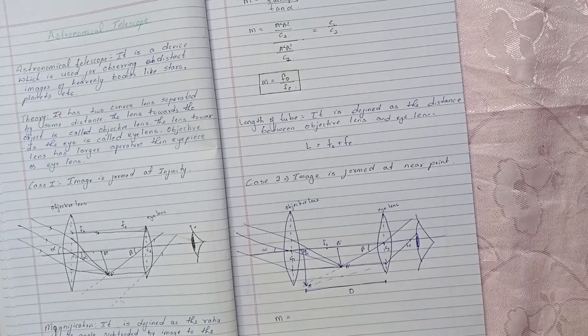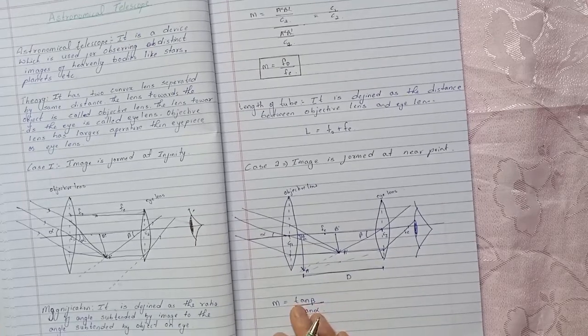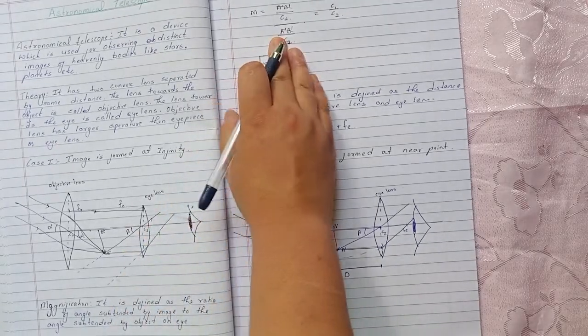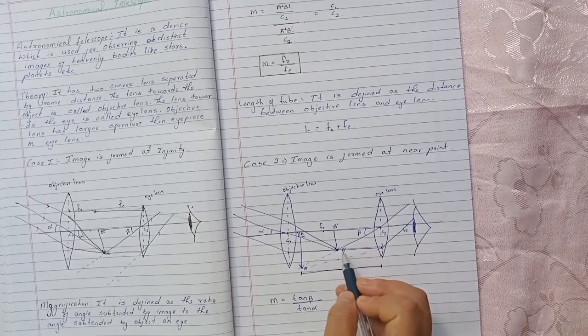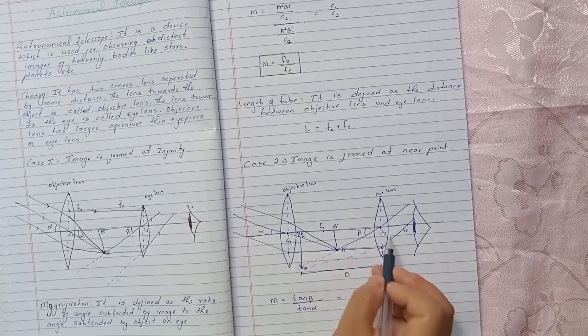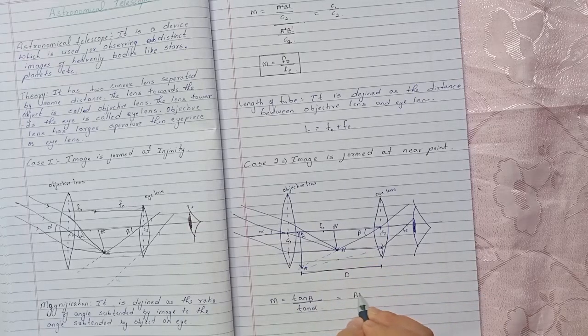Therefore, M is equal to tan beta by tan alpha. So it is similar to this ray diagram, as we can see. Now let's take tan beta, which is in the triangle A'B'C2. Therefore, A'B' by A'C2, and tan alpha, which is in A'B'C1. Therefore, A'B' by B'C1.